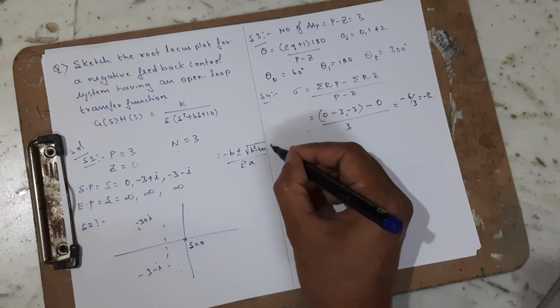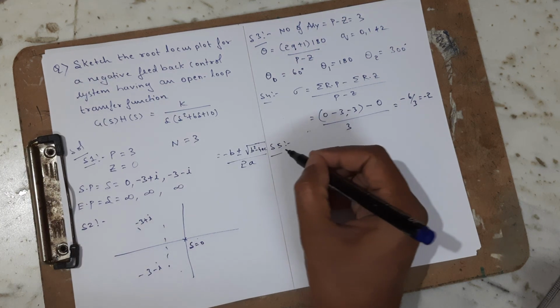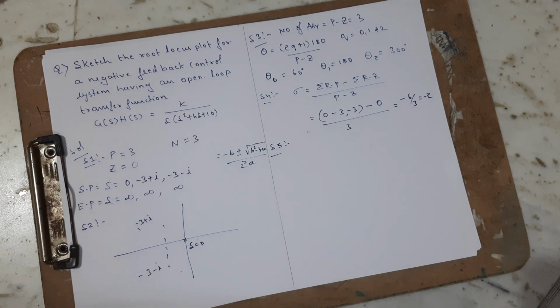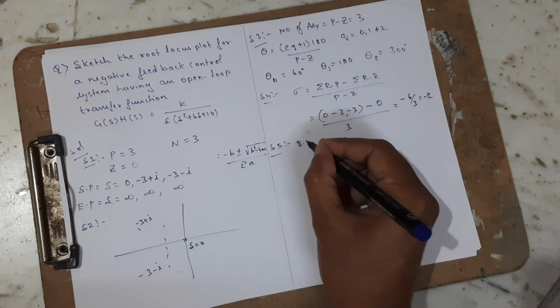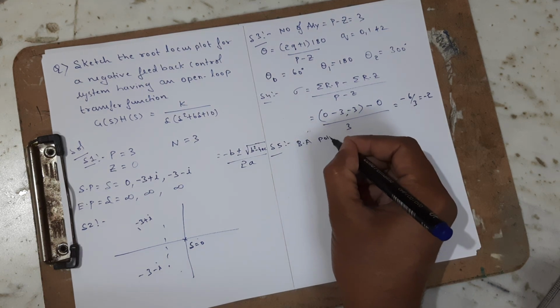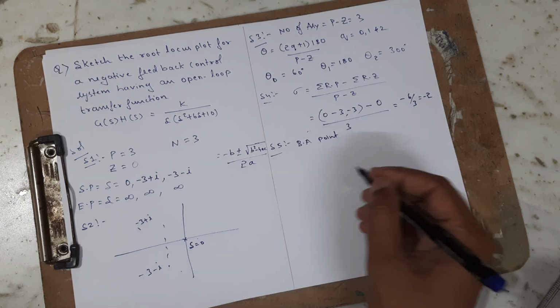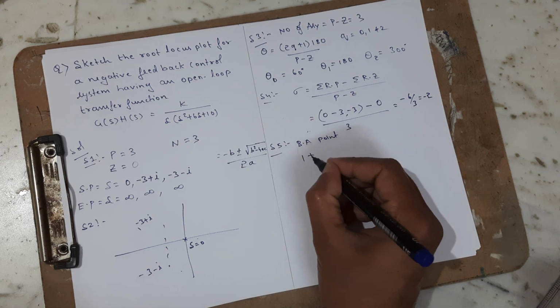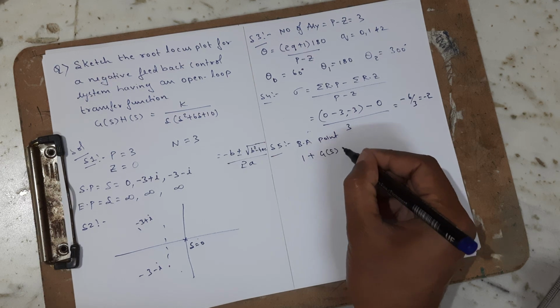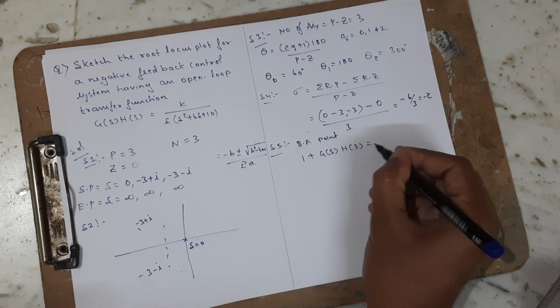Next one is step number 5, to calculate the breakaway points. For that we need the characteristic equation. What is the characteristic equation? 1 plus G(s)H(s) is equal to 0.